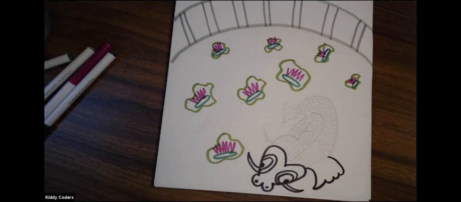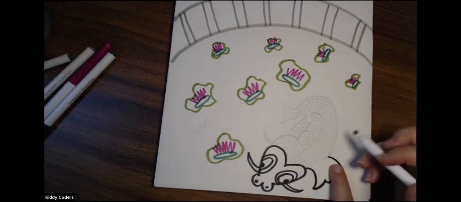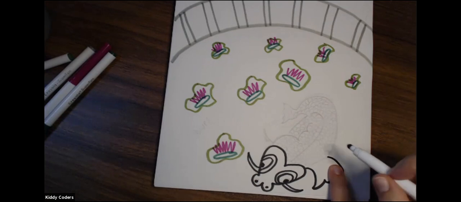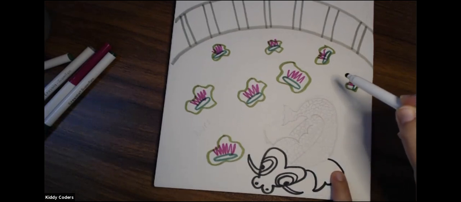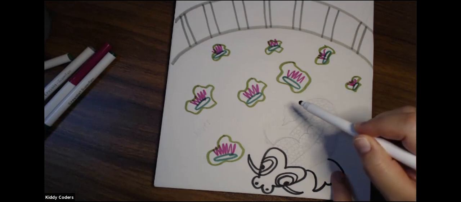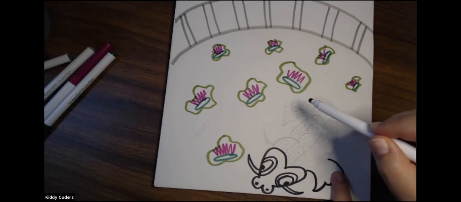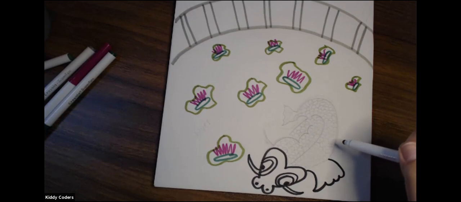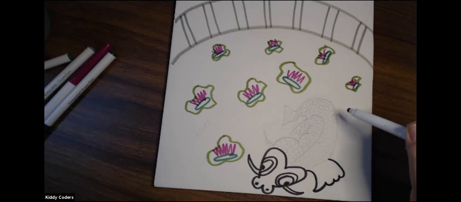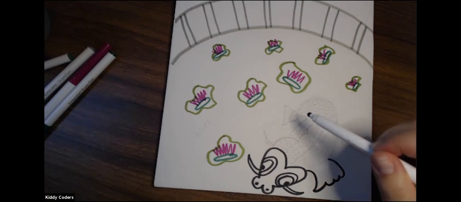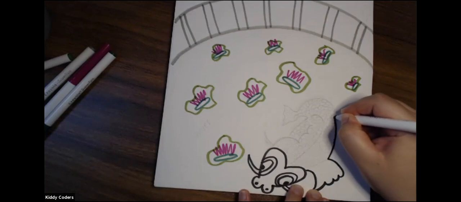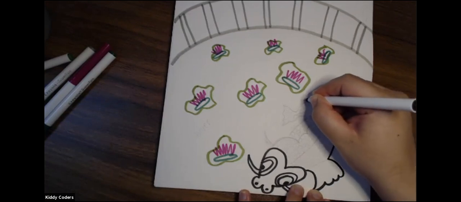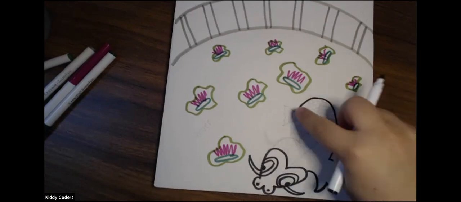It's very easy. So from our fin, we are going to make a long curved line all the way up, and we're going to stop it at a midway point. So from our fin, we are going to make a long curved line, and we are going to stop it at our midway point. Long curved line, and we are going to stop it.